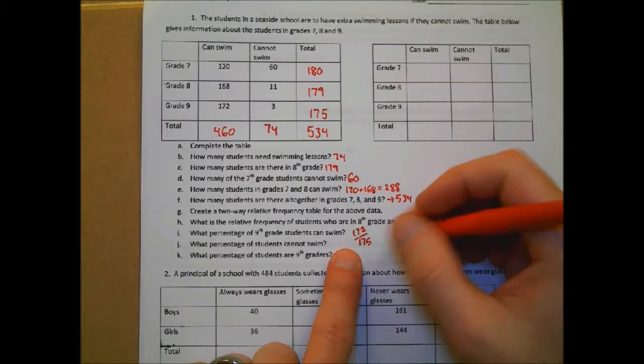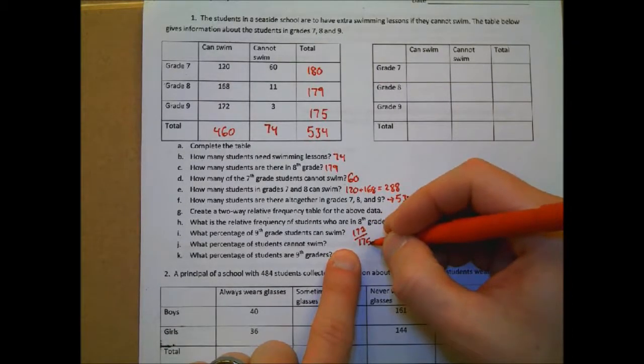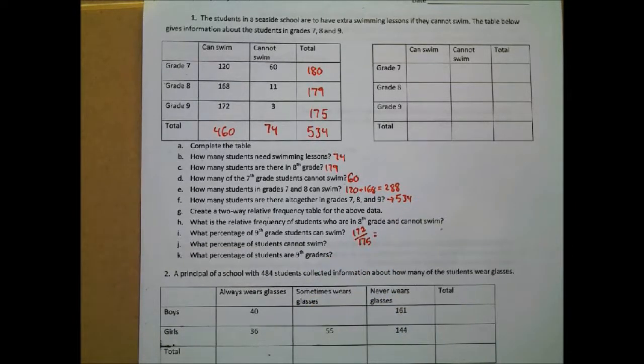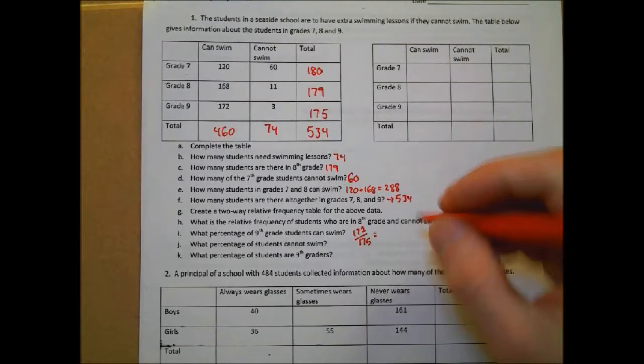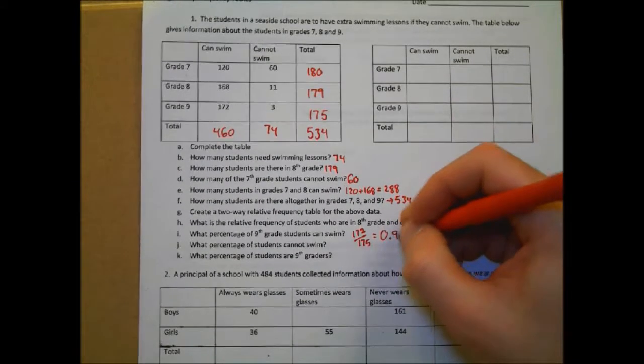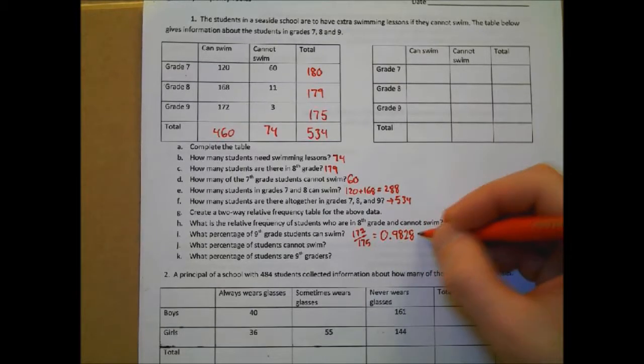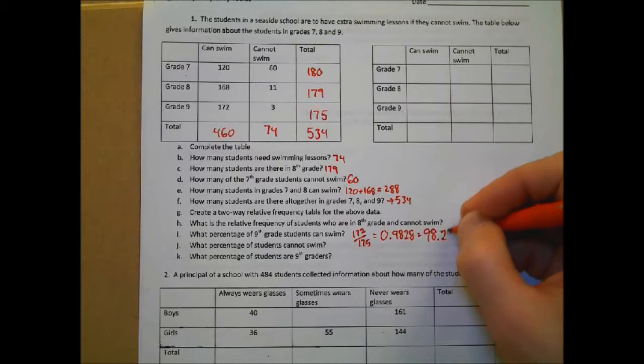So, yeah, top number divided by bottom number, just like you do for your grades, right? So 172 divided by 175 is 98%. We'll say like 0.9828 there. And so just move the decimal place over 2, and that's equal to then 98.28%. So nearly 100% of the students in grade 9 can swim.